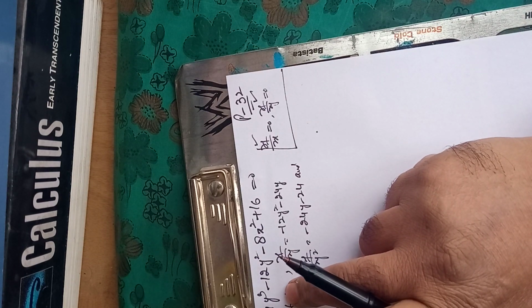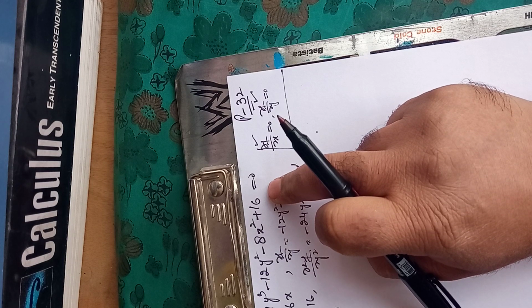If you differentiate this partially with respect to y it is 0, and partially with respect to x it is 0.